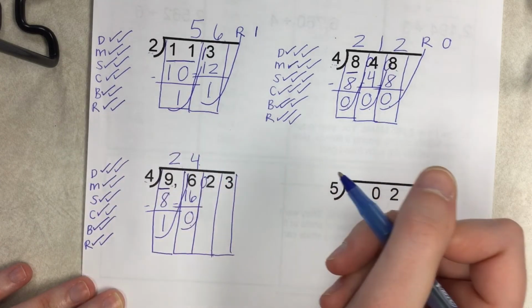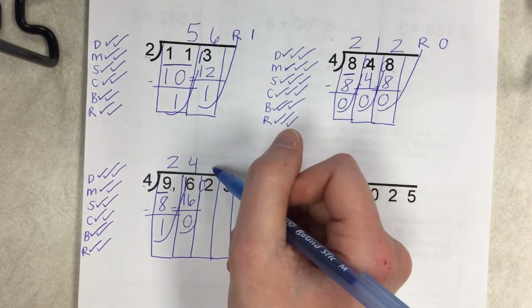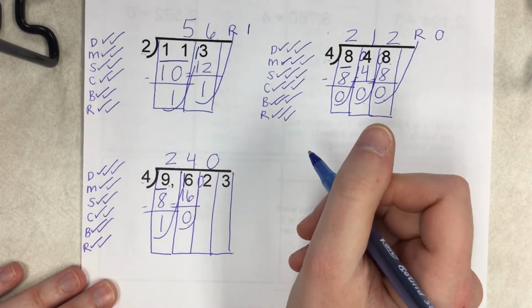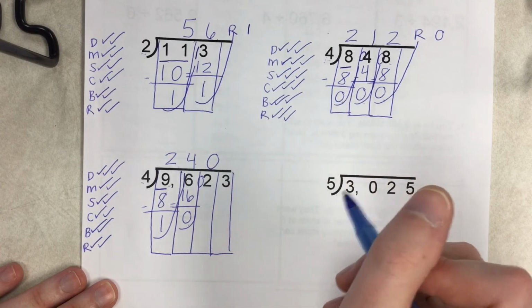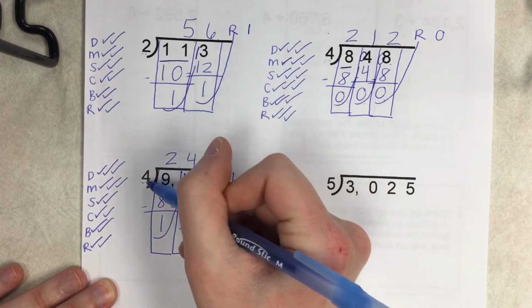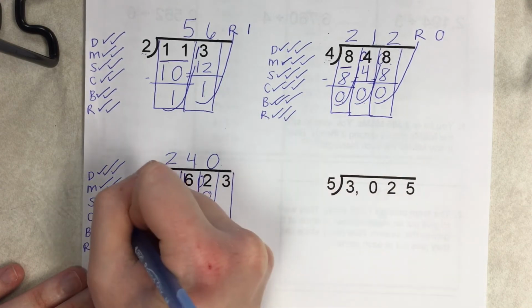Back to the top. D stands for determine. 4 times what gets me close to 2 without going over? This time that is 0, because 4 times 1 would be 4, that would go over. So I have to give 0 right now. Then I'm going to multiply. 4 kids each get 0 Smarties. 4 times 0 equals 0.